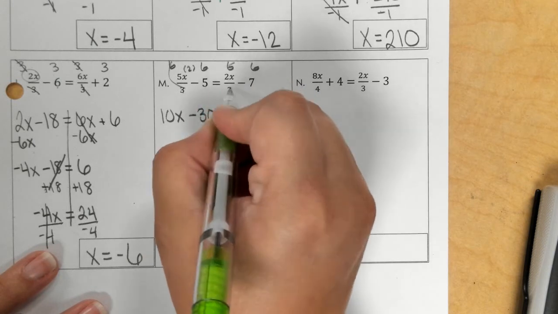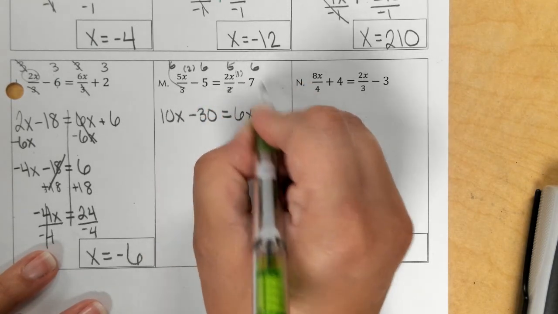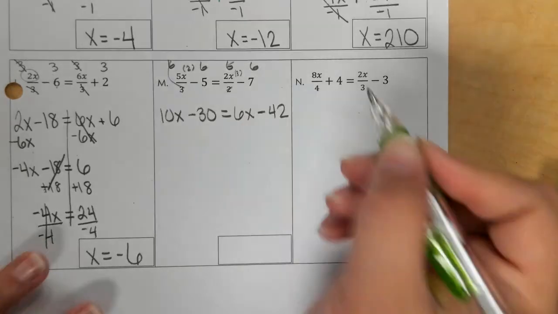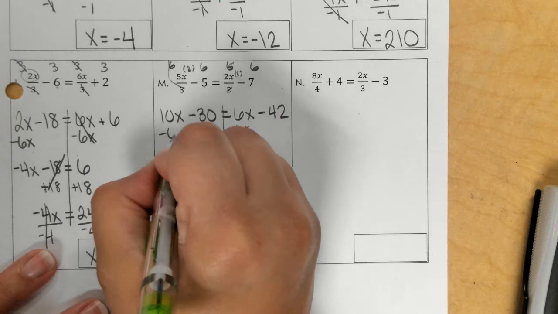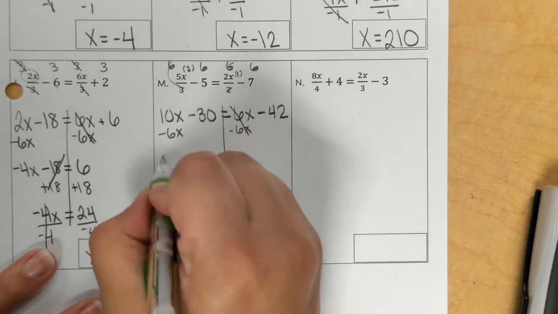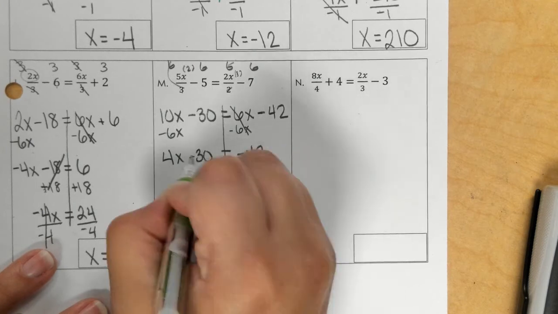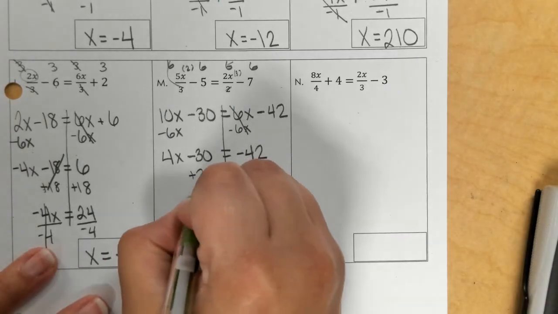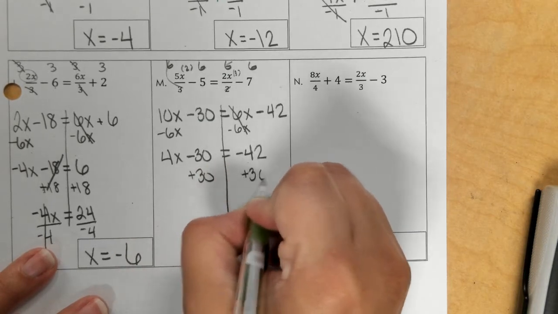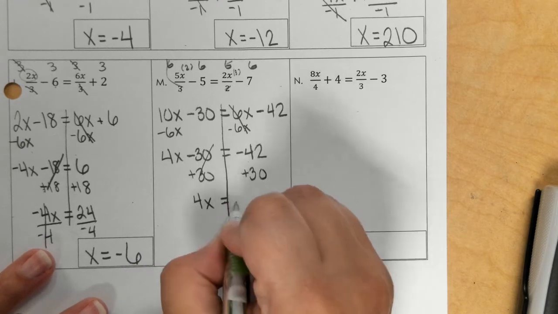Multiply, divide, we get 3. And then it'd be -42. Okay, so -6x. So again, I'm just working it out so you can check your work with my work. I am going somewhat fast, so again, this is just for you to check.